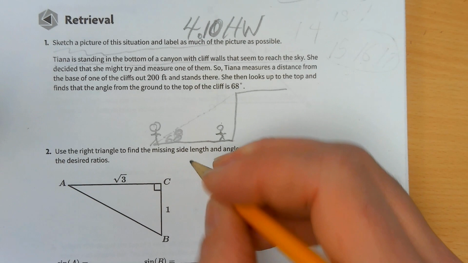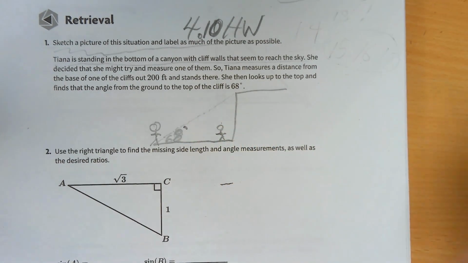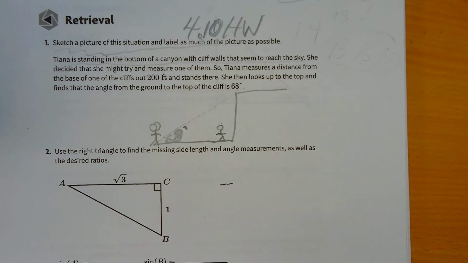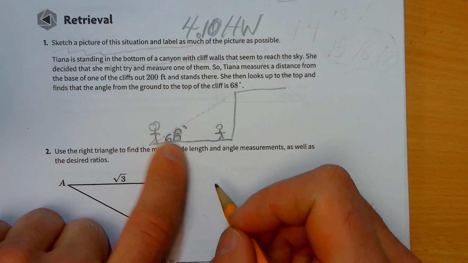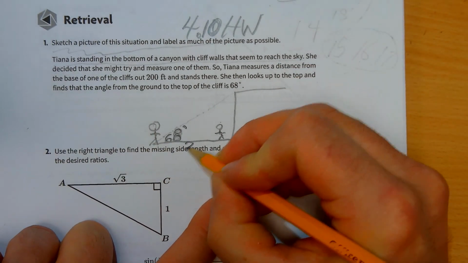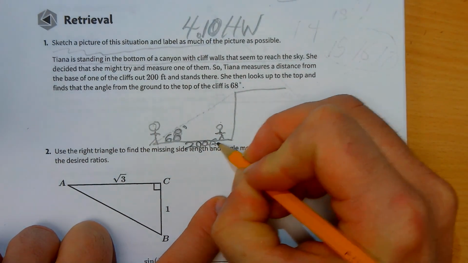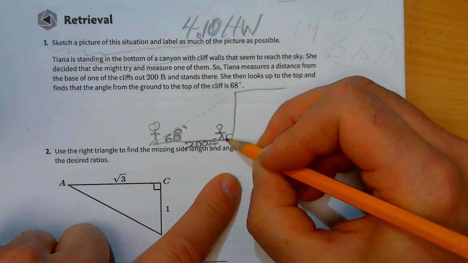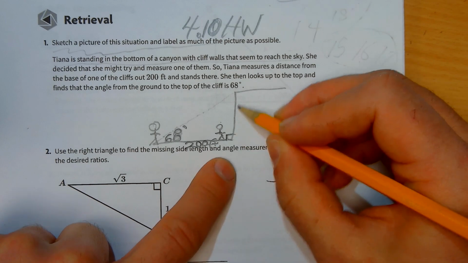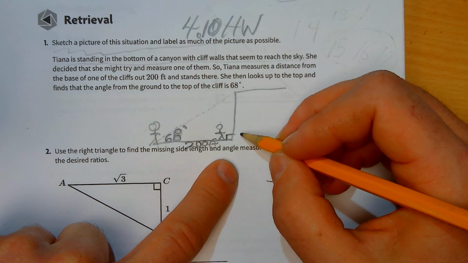68 degrees. Trying to fix my pencils. Not doing good. So what else can, well, we gotta label what we know. This is 200 feet. Gotta label that. This is 90. And then I think we can get this.